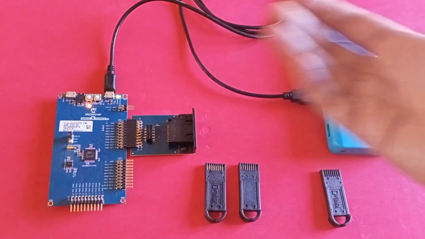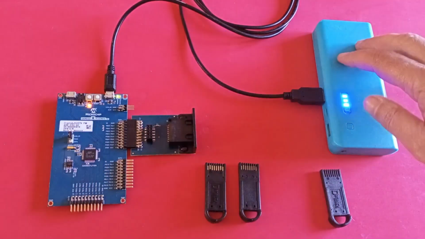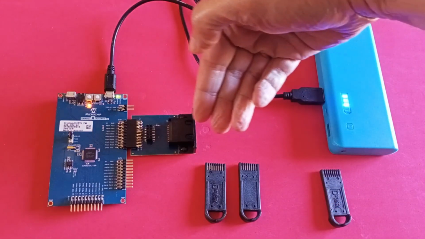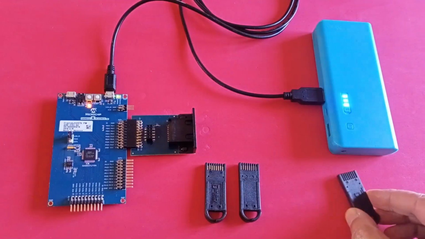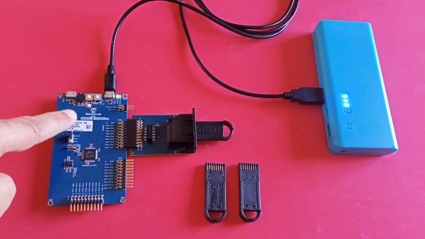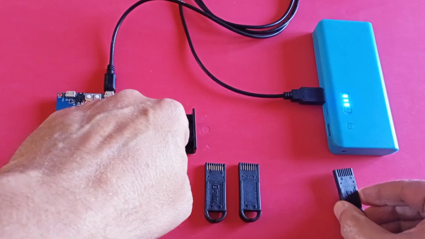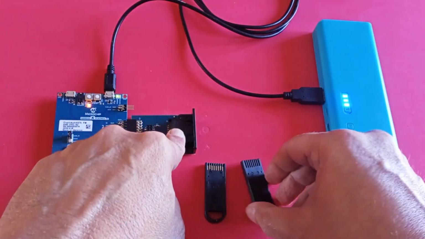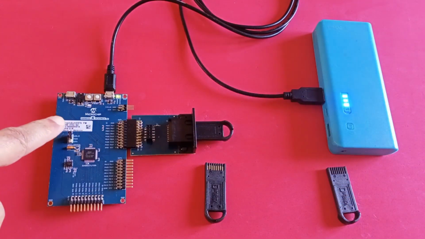The test setup requires the starter kit, the data key crypto authentication extension board, a power bank for power supply, 2 unauthorized tokens, and 1 authorized token. Insert the authorized token and observe the LED blinking quickly. Removing the token makes the LED remain steady. Inserting an unauthorized token causes the LED to blink slowly. Without a token, the LED stays on steadily.